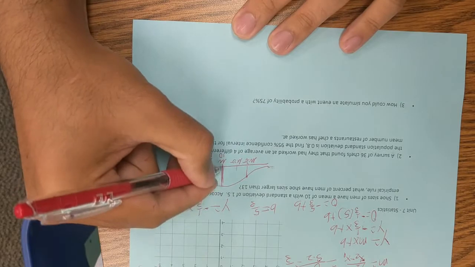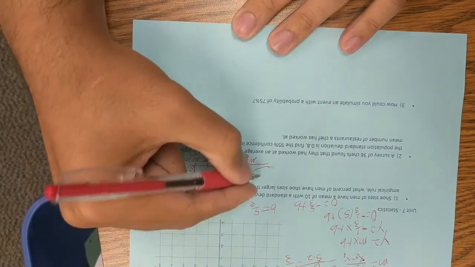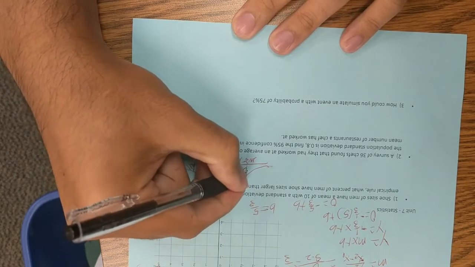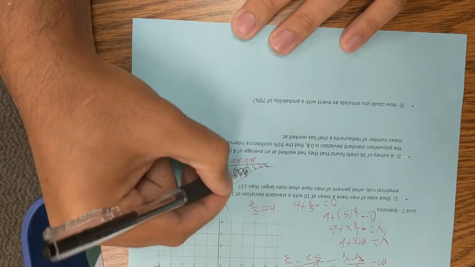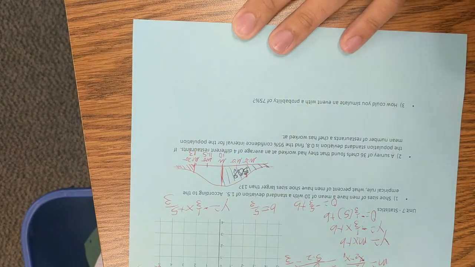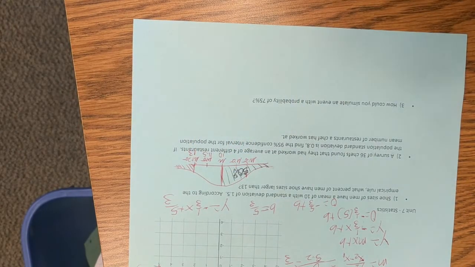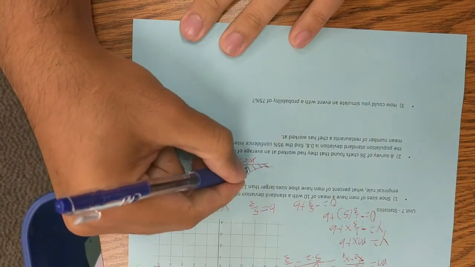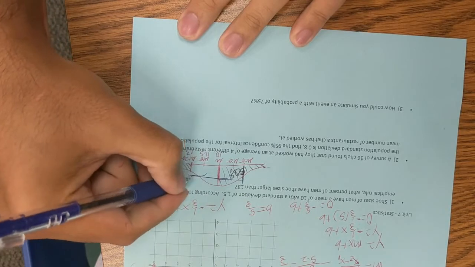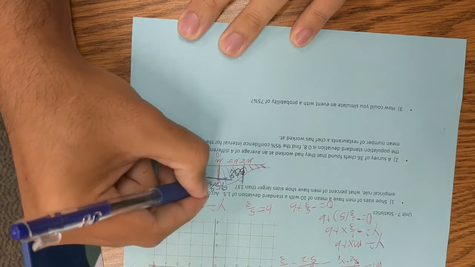Well, using symmetry first of all, this left half of the graph is 50%. Okay, so how much is this little chunk? Well, I know that from mu minus 2 sigma to mu plus 2 sigma is 95%.